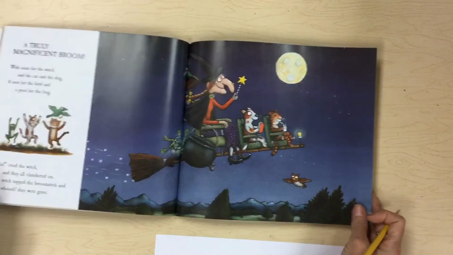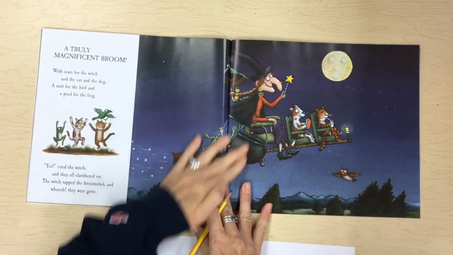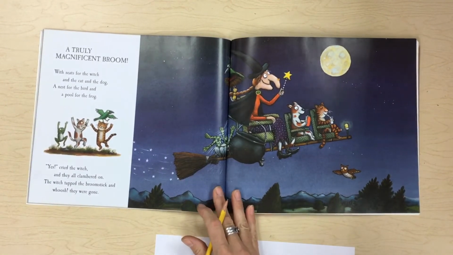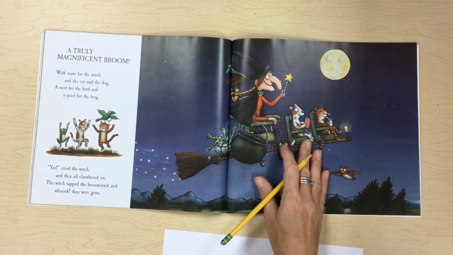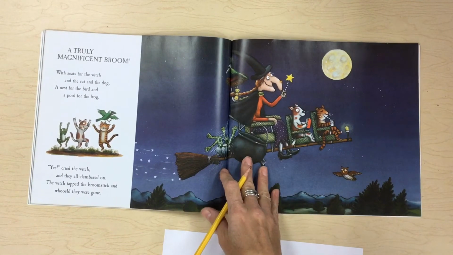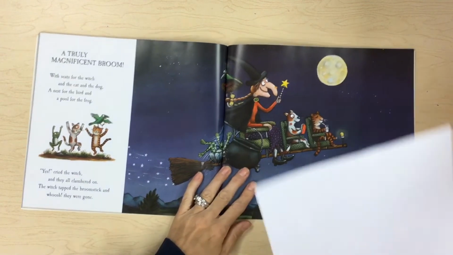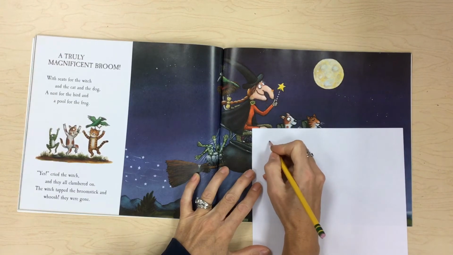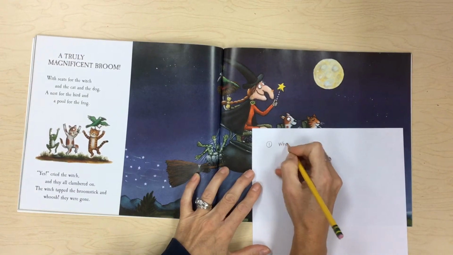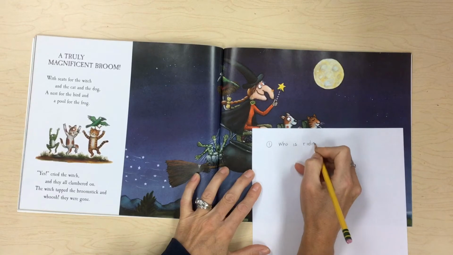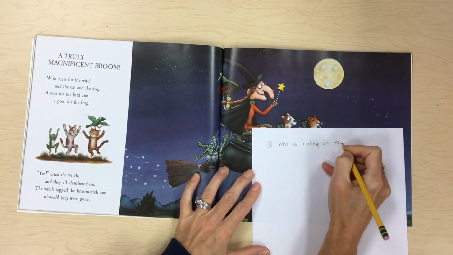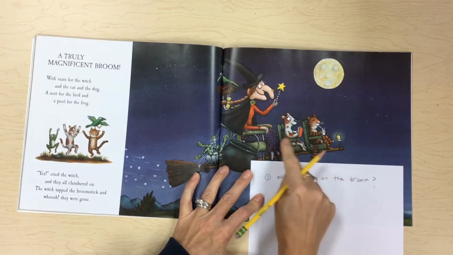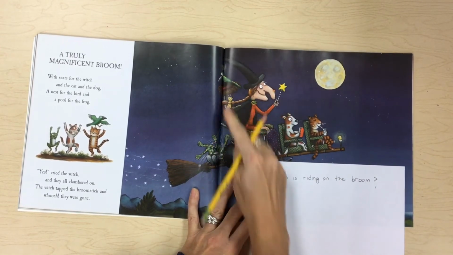So your assignment, I'm turning to this back page, and your assignment is to design your version of a new and improved broom for these friends to fly around on. And what I want you to think about, as you're brainstorming in your sketchbook, is, number one, who is riding on the broom? In this case, it was a dog, a cat, the witch, the bird, and the frog.